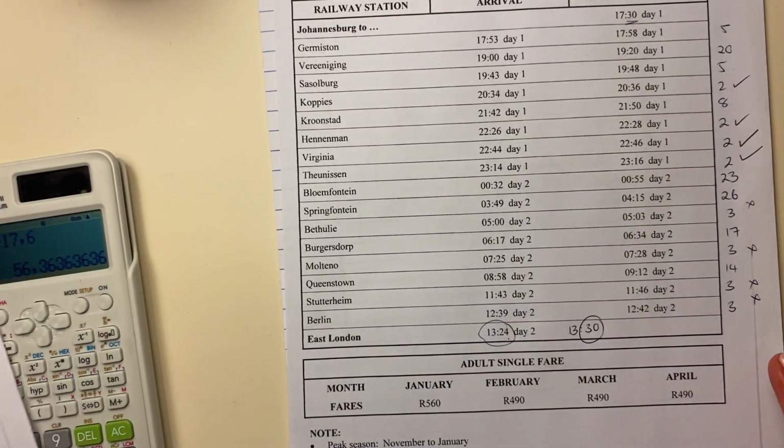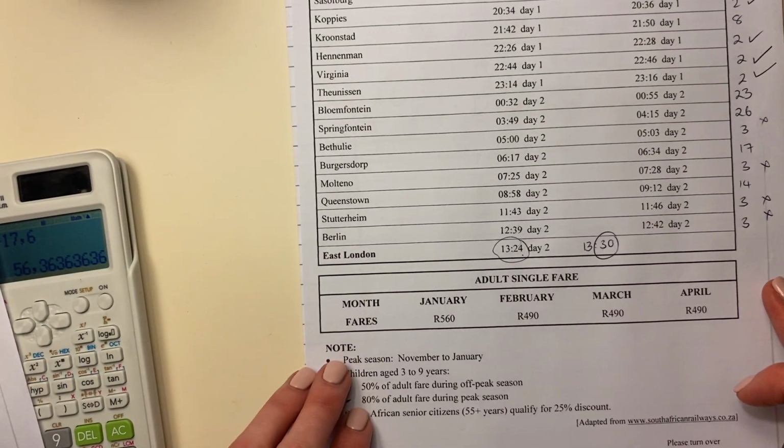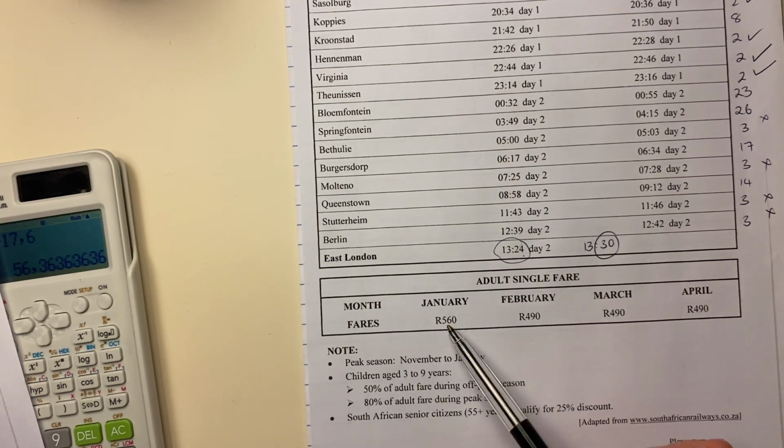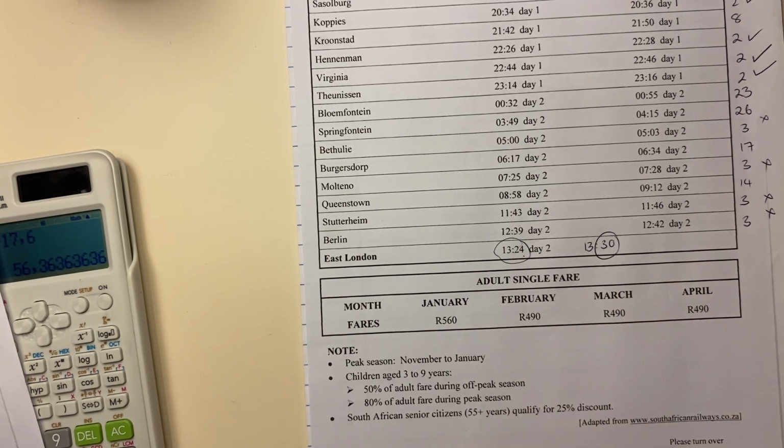Okay, so let's go over here. Down here at the bottom, it talks about the fees, okay? So this is an adult single fare, right? So that's in January, that's in February. But now what's important is look over here. It's a lot of information.